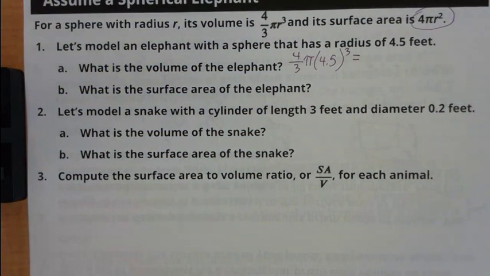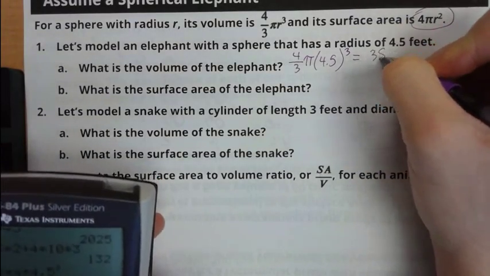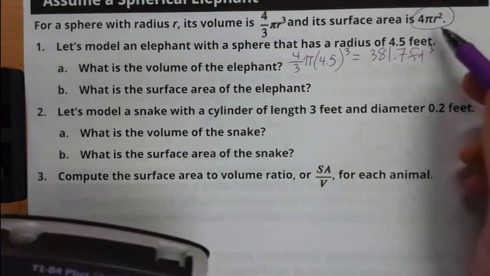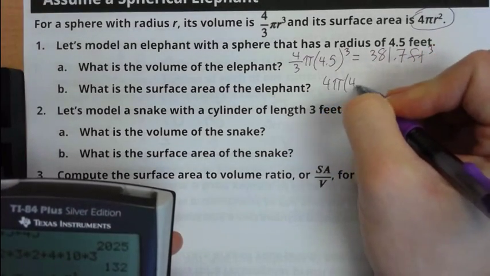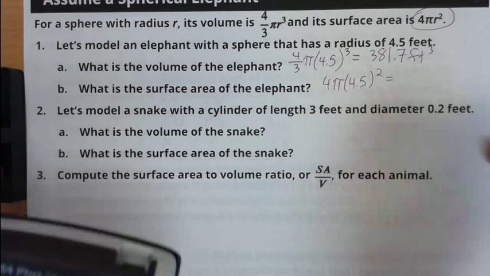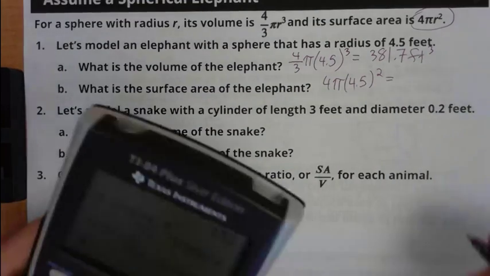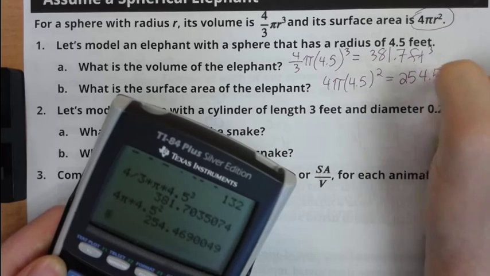And if you grab your calculator and multiply that out, if we're dealing with feet, you get 381.7 feet cubed. Surface area using our new formula would be 4 pi times 4.5 squared. And 4 pi times 4.5 squared equals 254.5 feet squared.